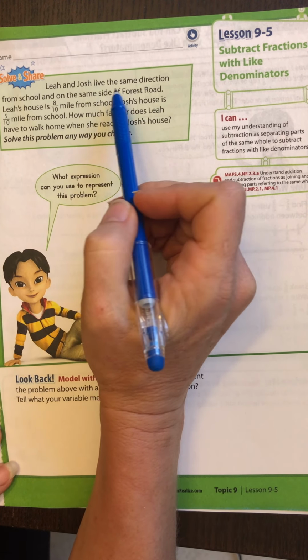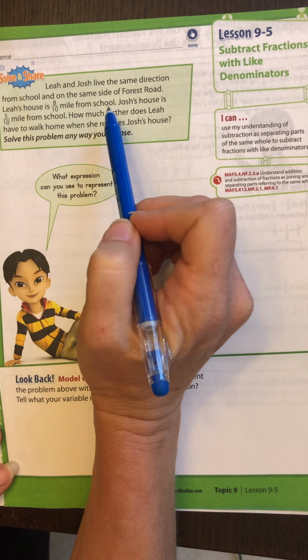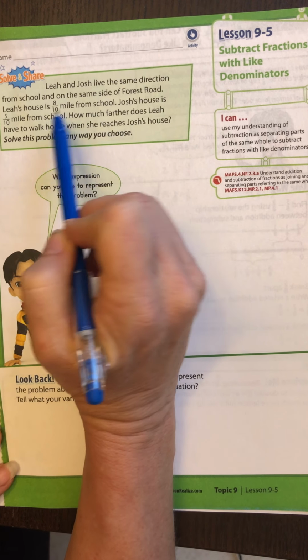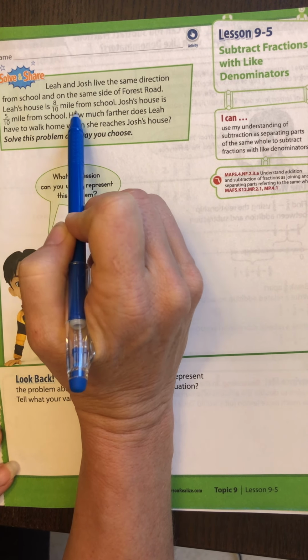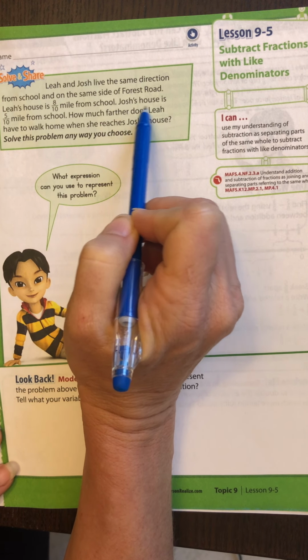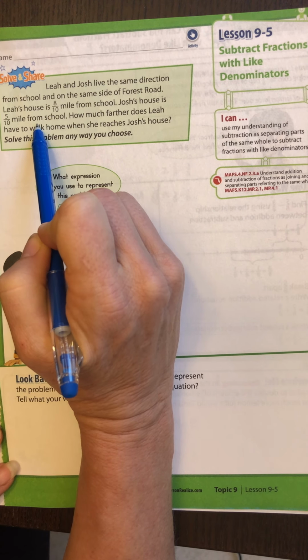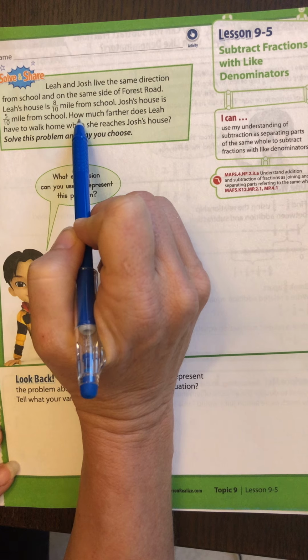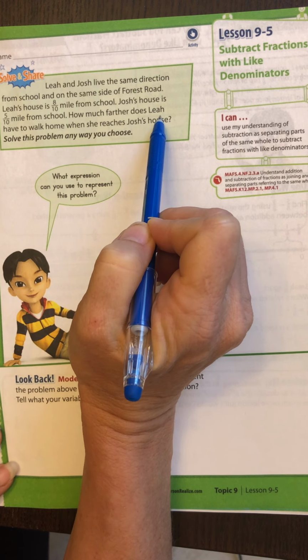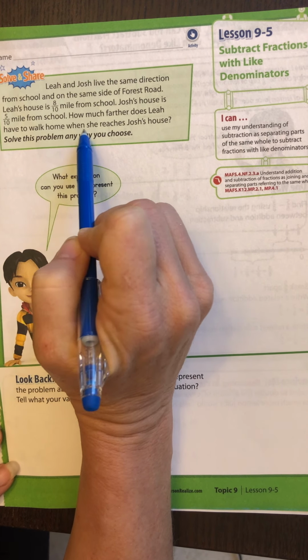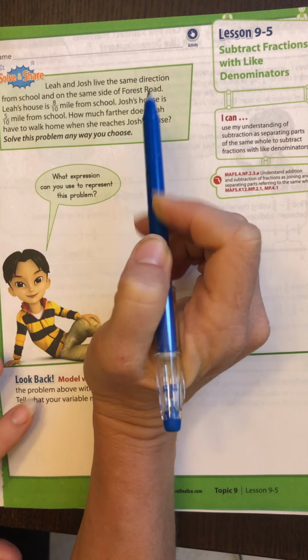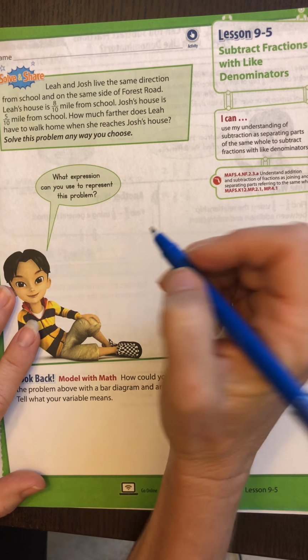Leah and Josh live the same direction from school and on the same side of Forest Road. Leah's house is 8/10 of a mile from school. Josh's house is 5/10 mile from school. How much farther does Leah have to walk home when she reaches Josh's house? Solve this problem any way you choose.